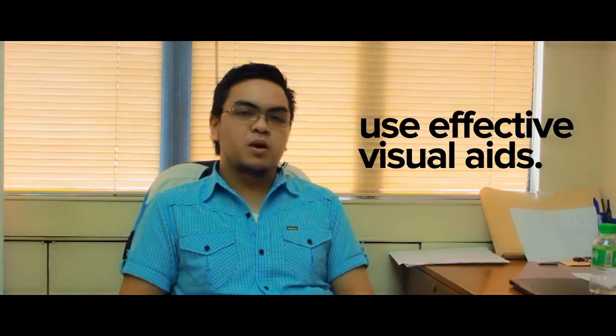Also, use effective visual aids. If you are going to use PowerPoint, remember the rule of thumb. 6 to 7 words per line, 6 to 7 lines per slide. You're not supposed to paste paragraphs and then read these paragraphs as you deliver your presentation. When you give a speech, face your audience. Don't face the screen, all right?